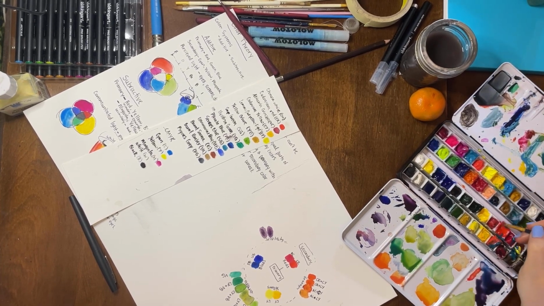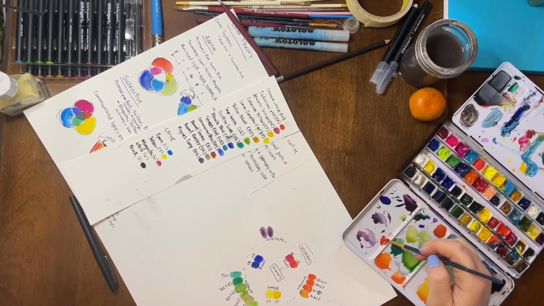And then I'm going to take cadmium red and phthalo blue.